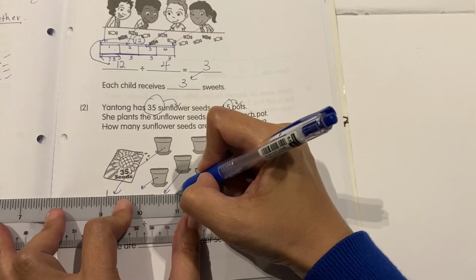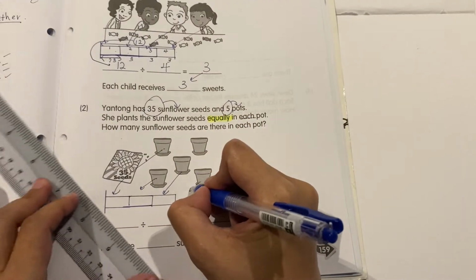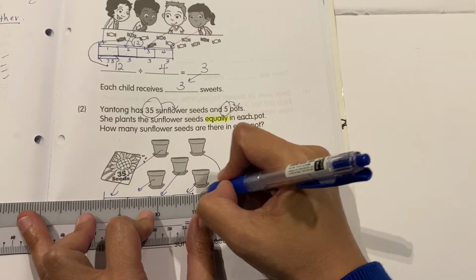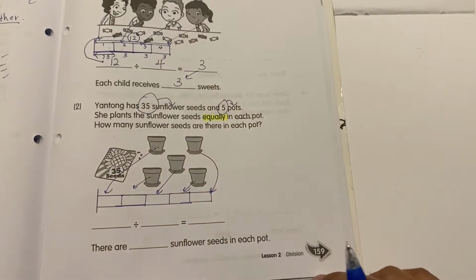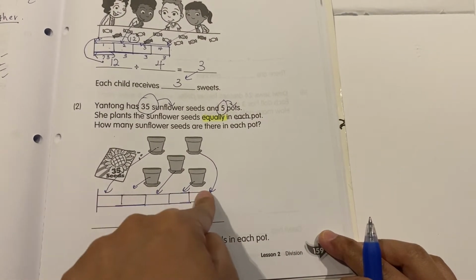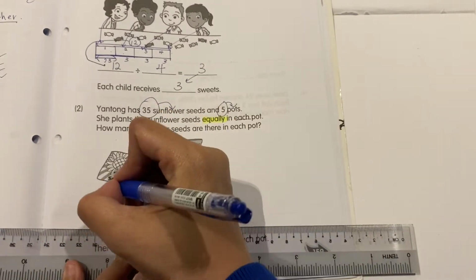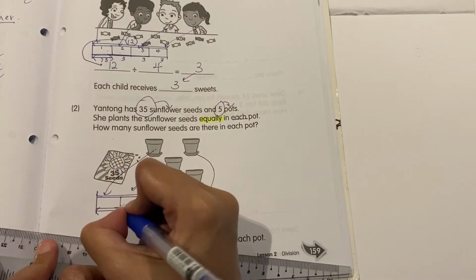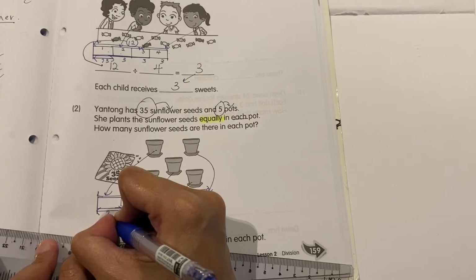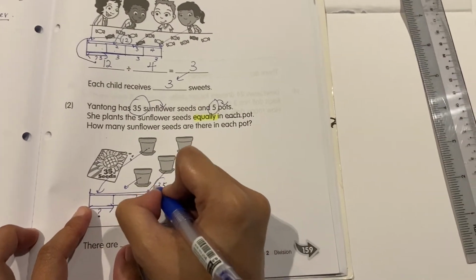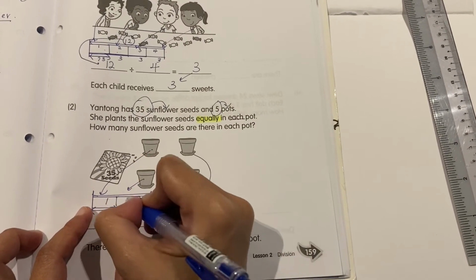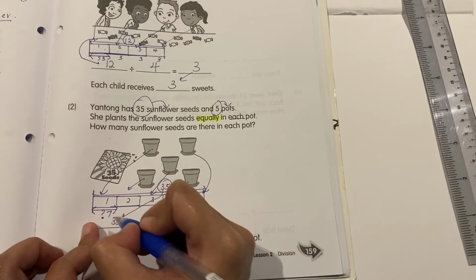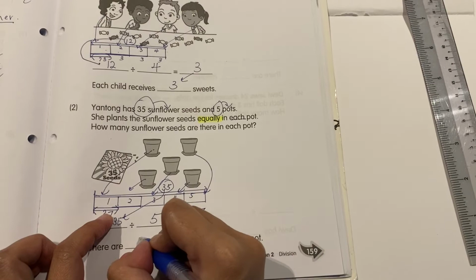This one, another bar. This one, another bar, and this one here, another bar. So you have 5 pots. Now each pot is represented by 1 bar. So you have 35 sunflower seeds that you're supposed to plant equally, and you're supposed to find how many sunflower seeds there are in 1 pot. So here you take your total, and that's 35. How many pots are there? 1, 2, 3, 4, and 5. 5 pots. So 35 divided by 5 gives you 7. So you know that each pot or bar will have 7 sunflower seeds.